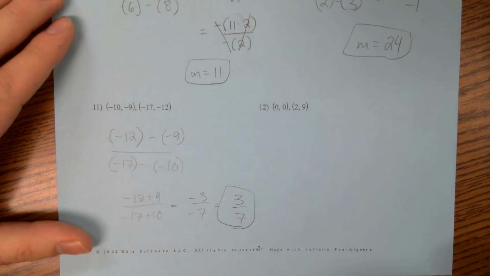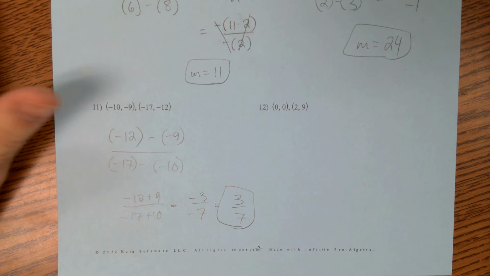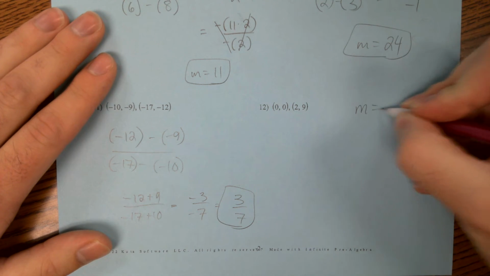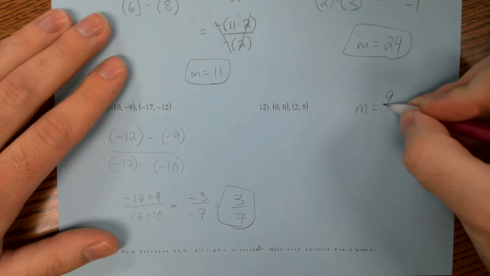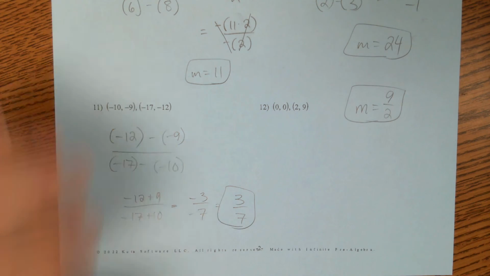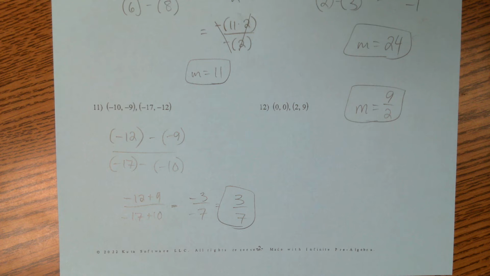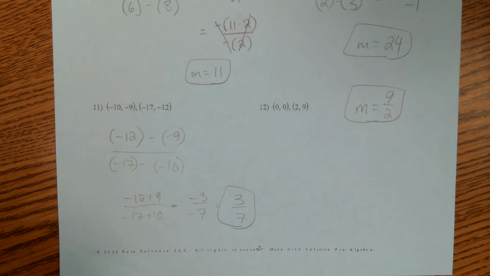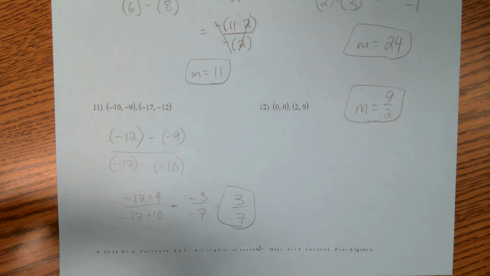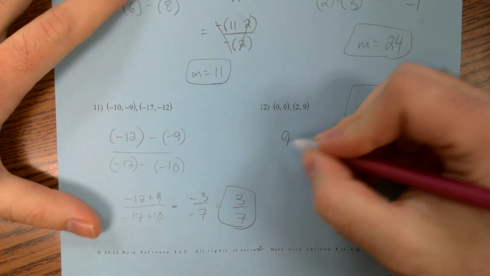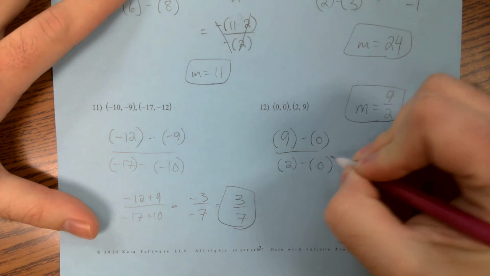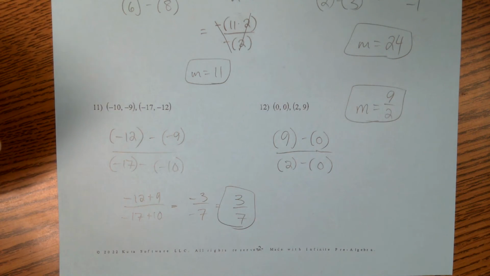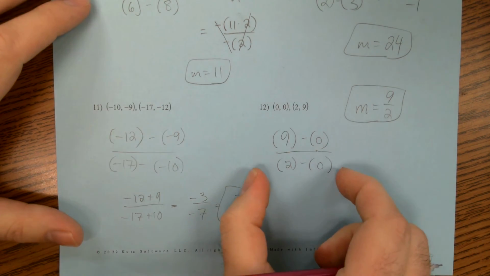Yeah. Now, number 12 is really interesting, right? What did you guys get for a slope on number 12? 9 over 2? Thumbs up if you got 9 over 2 for number 12. Beautiful. Now, did anyone do it by writing out the full slope formula, 9 minus 0 over 2 minus 0? Good, good. That's perfect. I wanted you to do it in this form.